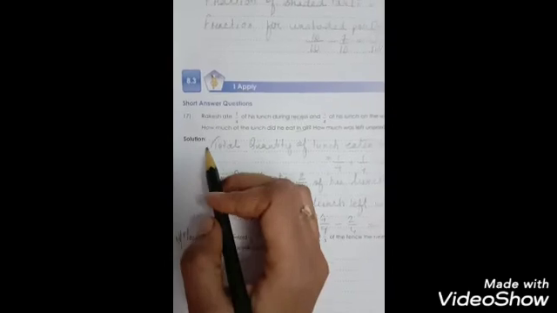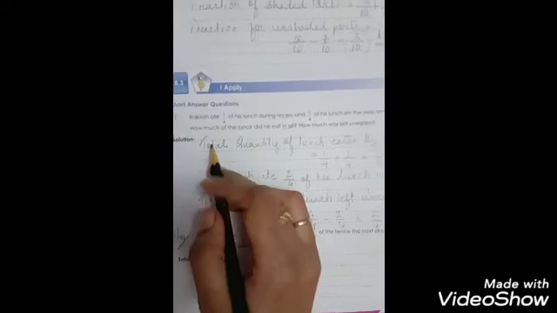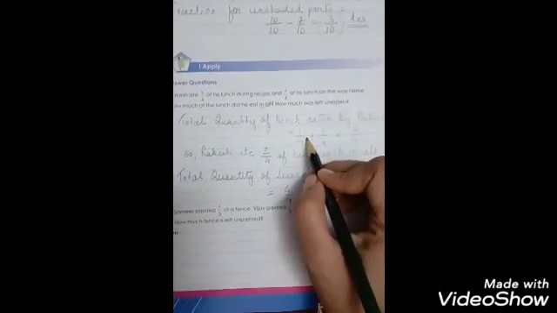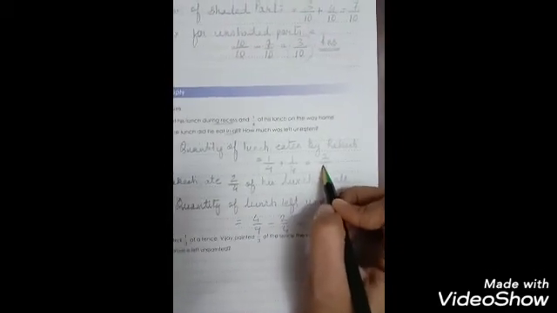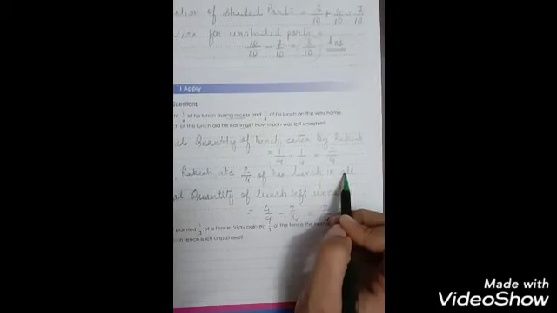So how you are going to find out? See here. Please listen to the explanation carefully. Otherwise you won't be able to solve the sums. Total quantity of lunch eaten by Rakesh. 1 by 4 during recess plus 1 by 4 on the way home. So 1 by 4 plus 1 by 4 equal to 2 by 4. So 2 by 4 of lunch eaten by Rakesh. So Rakesh ate 2 by 4 of his lunch in all.